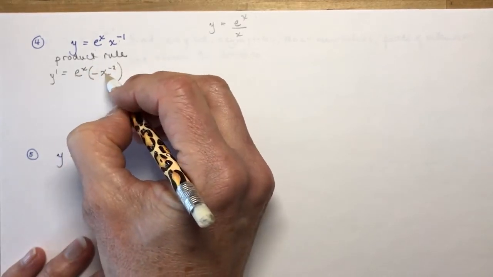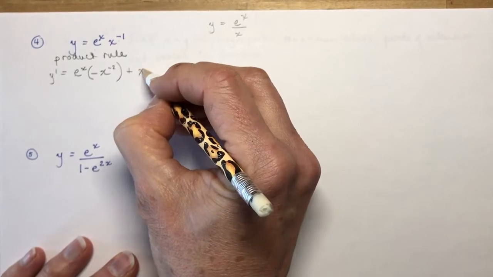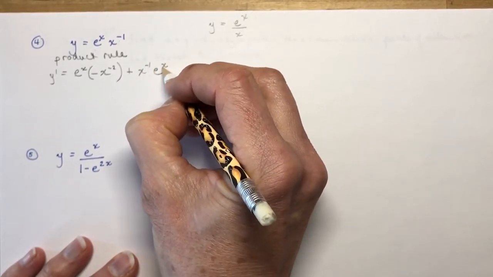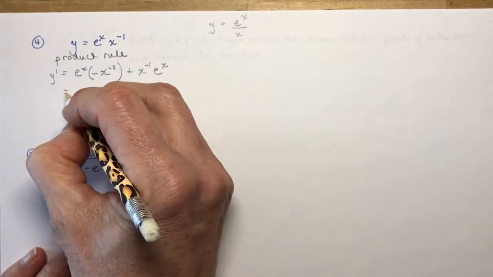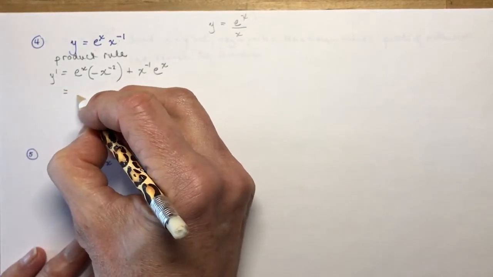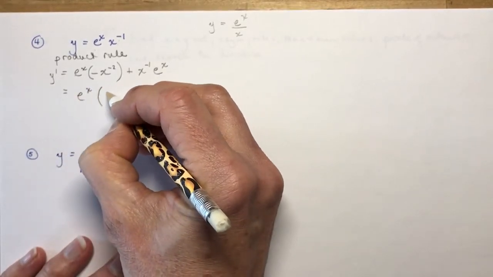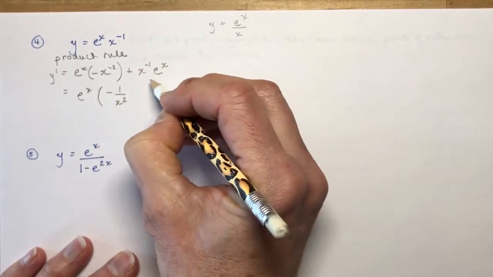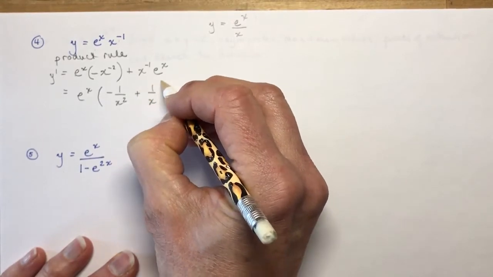So that's first times derivative of the second plus the second, that's x to the minus 1, times the derivative of e to the x, which is e to the x. So if I go to simplify this now, I would say I can take out e to the x, and I'm left with negative 1 over x squared, and I have plus 1 over x.